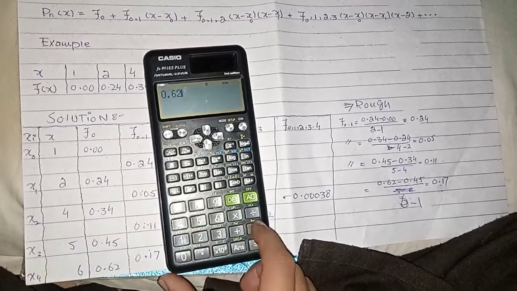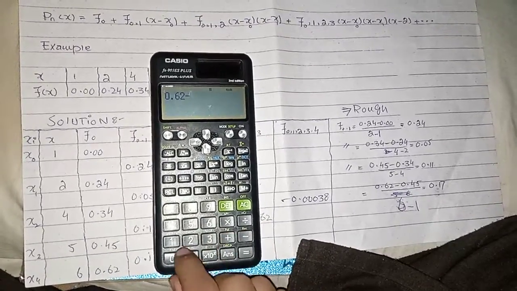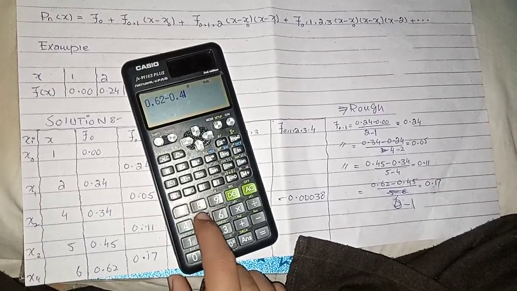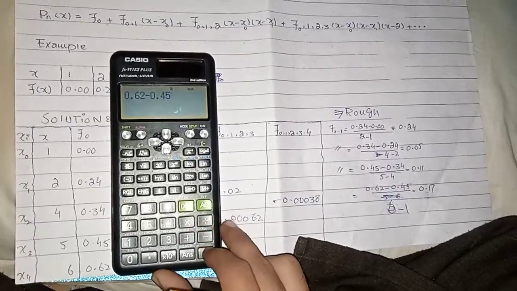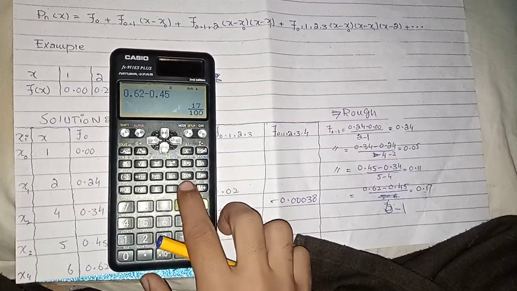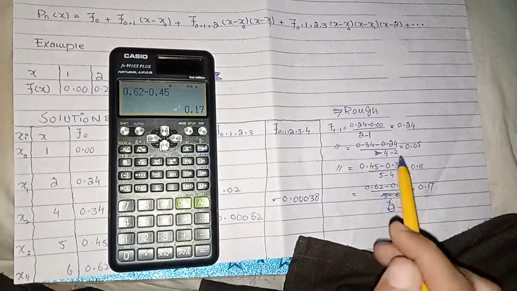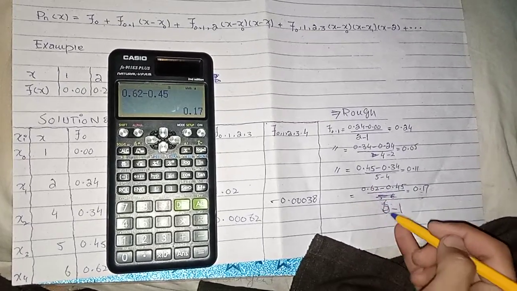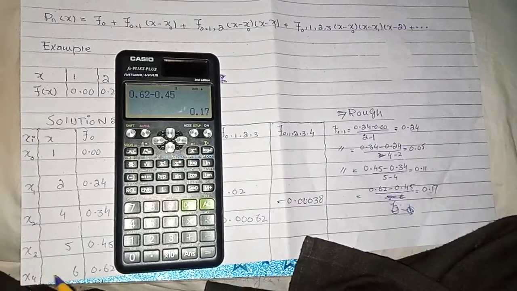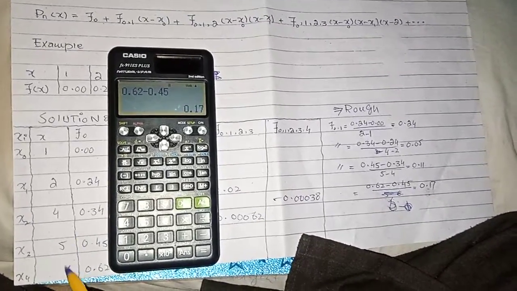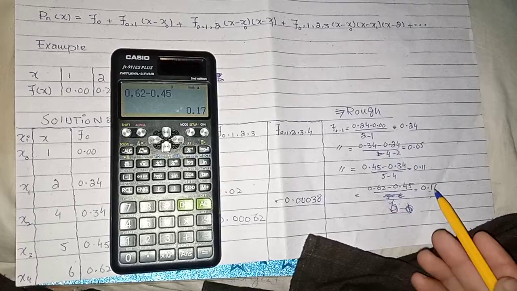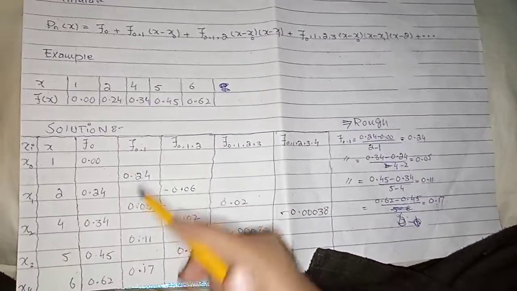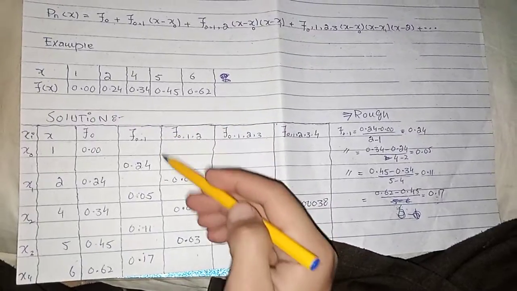0.62 minus, okay, 0.4545, okay. So divided by 5, 6 minus 5. Sorry, 6 minus 5. I made a mistake. Okay, so it is 0.17. It is correct. Okay, so I got all these first-order values.